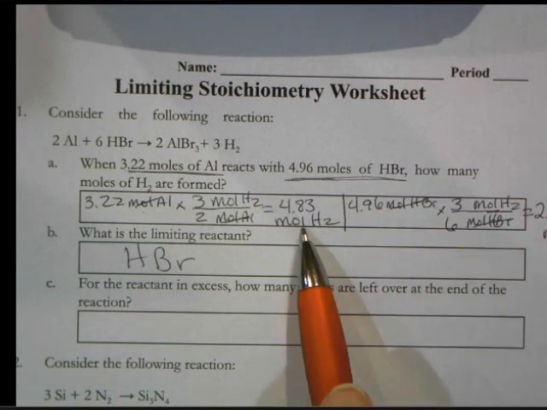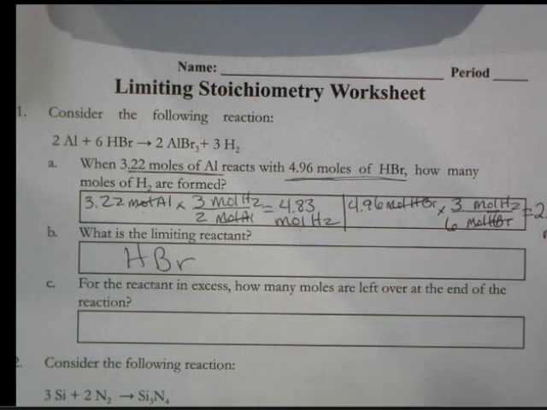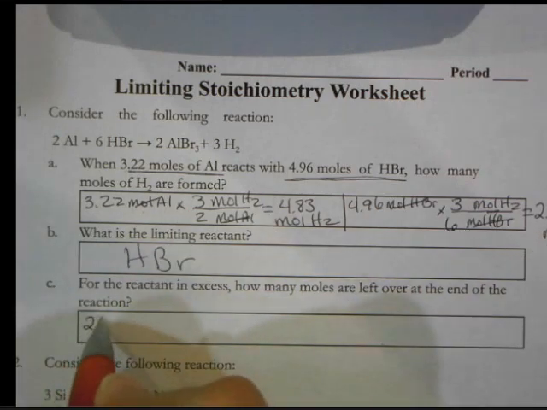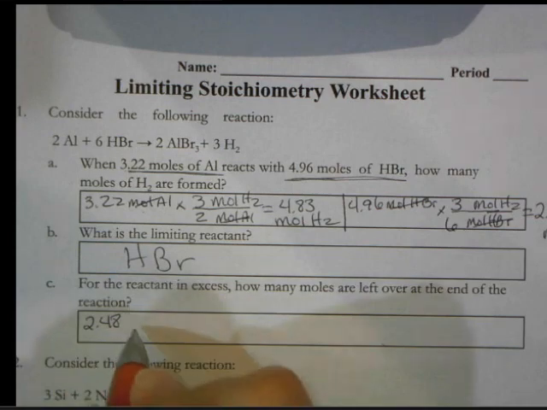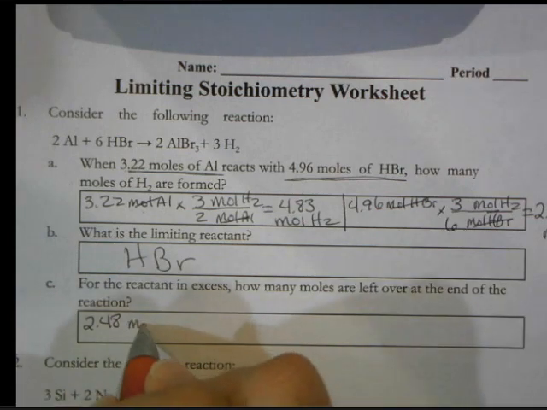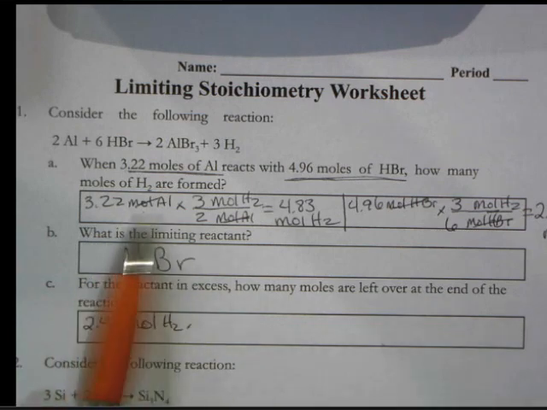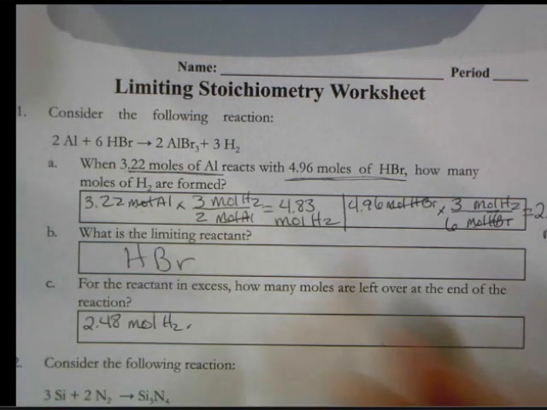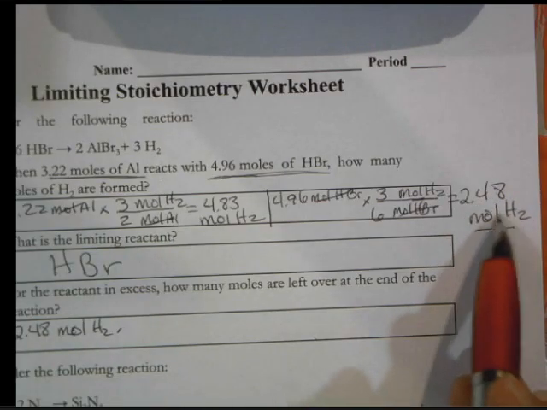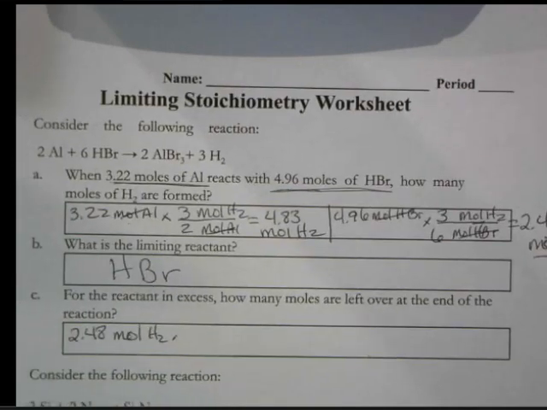So we know that the most we get to make is 2.48 moles of hydrogen. Now we need to figure out how many moles of aluminum I am going to use up making 2.48. I'm not going to make 4.83, because I can't once I run out of my hydrogen bromide.